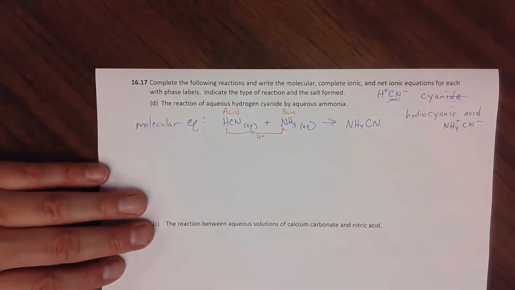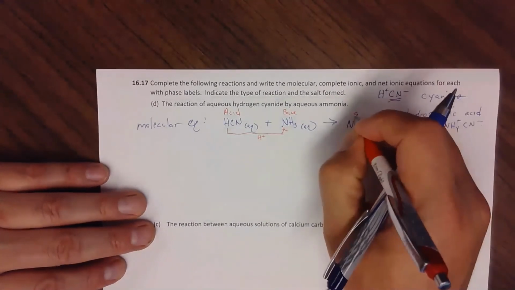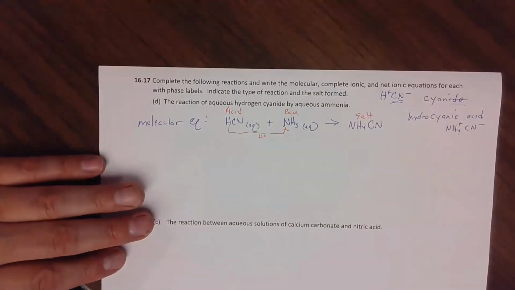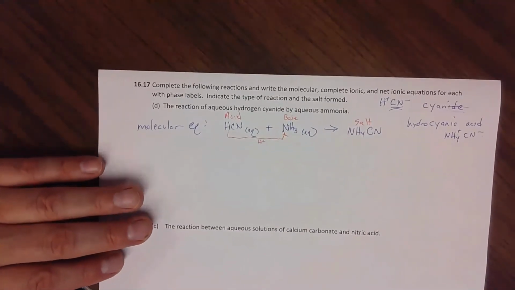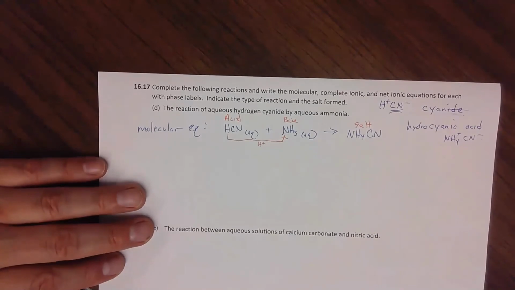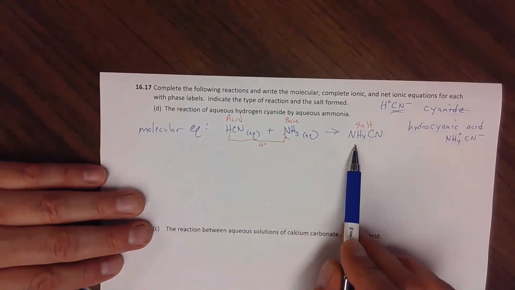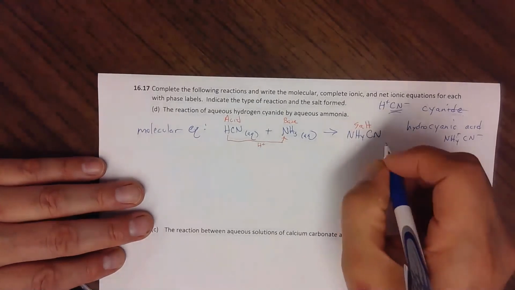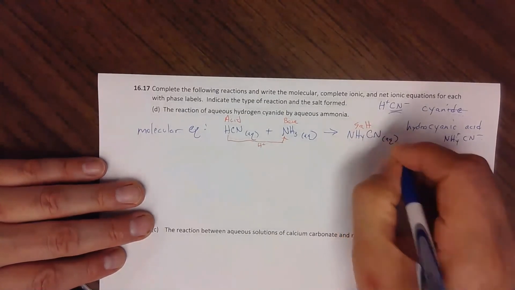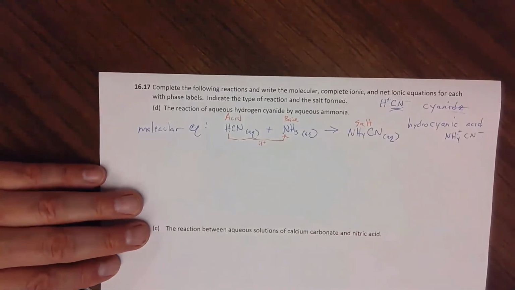That's the salt that was formed. What phase label do I give that salt? Aqueous. Yeah, according to rule number 1, any salt that contains the group 1A metals or ammonium is going to be soluble without exception. So it's going to be aqueous. Okay. Any questions about that?